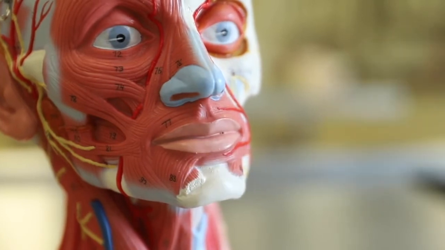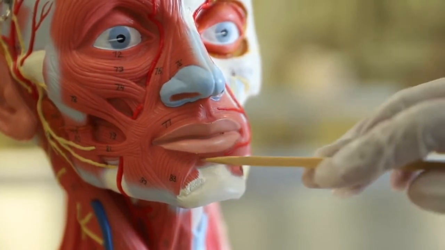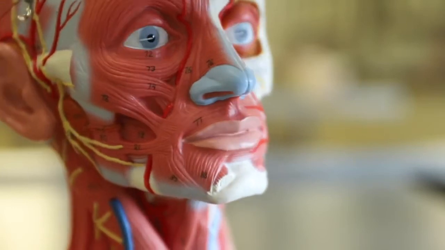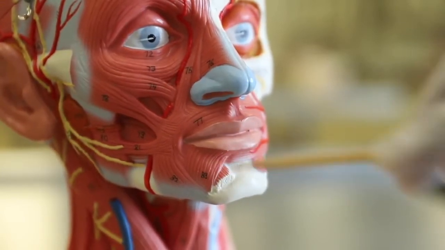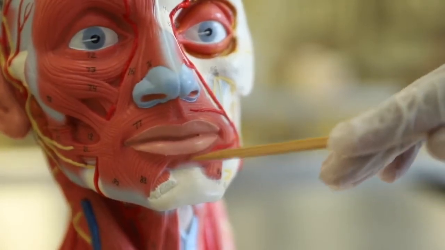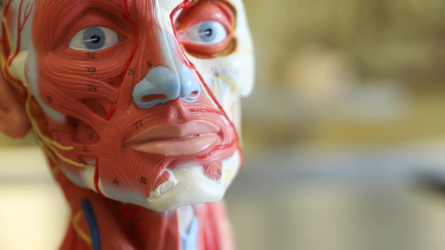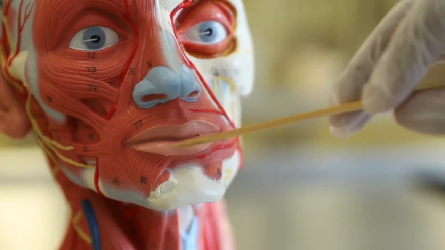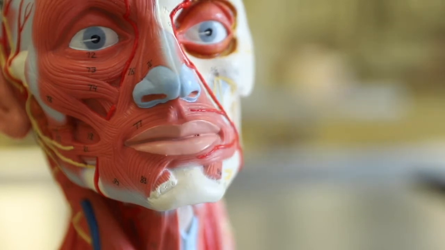Depressor labii inferioris depresses the lower lip. Mentalis protrudes the lower lip, like in a sad face.